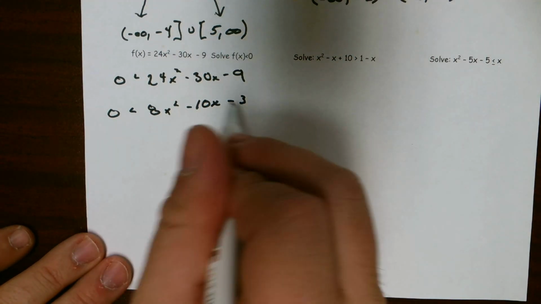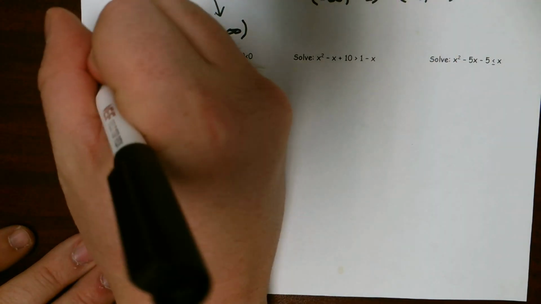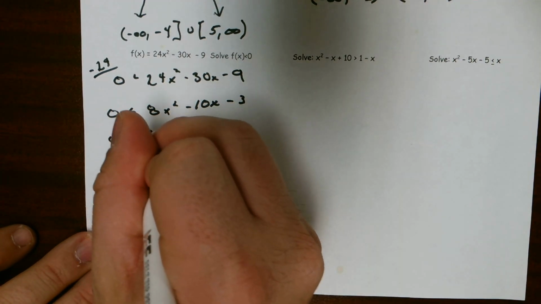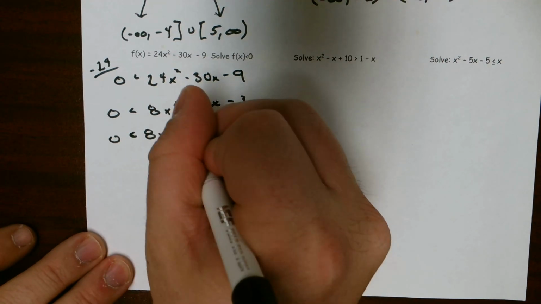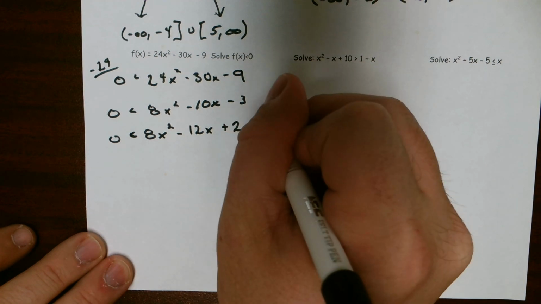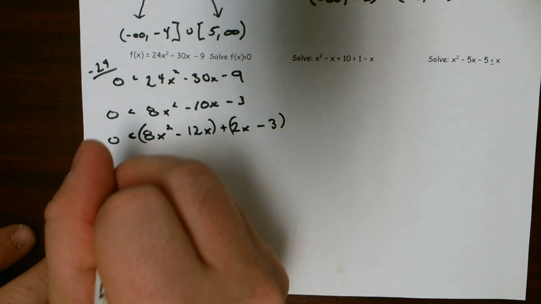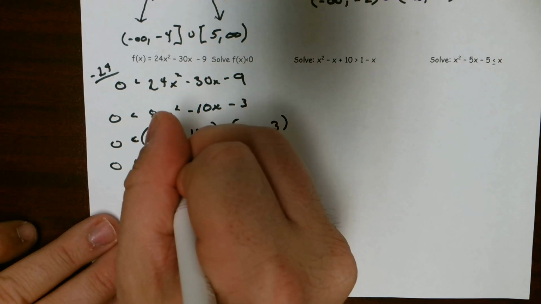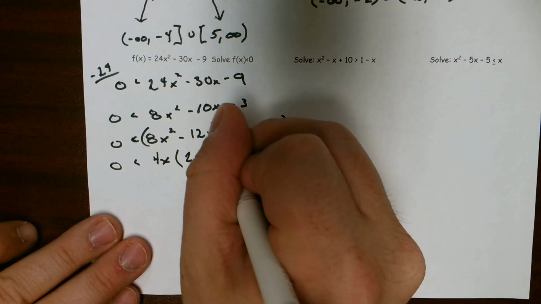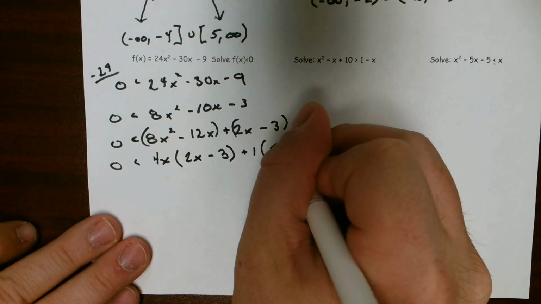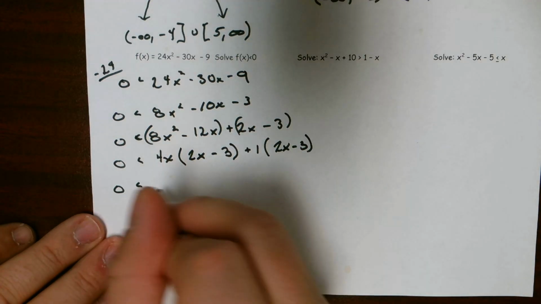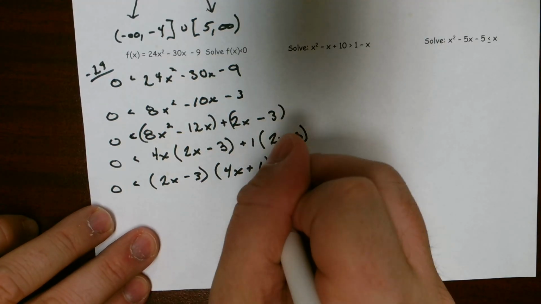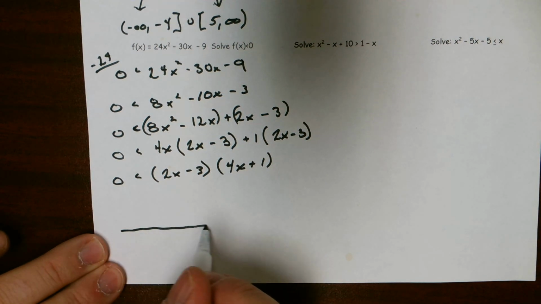Now this is an AC method one, so we've got to multiply 8 times -3, and we get -24. So what factors of -24 add up to be -10? It's going to be -12x plus 2x. And then we're going to group. If we group, we can pull out a 4x, which leaves us with 2x minus 3. We can pull out a 1, which leaves us with 2x minus 3. So now we can pull out a 2x minus 3, and it leaves us with a 4x plus 1, which we can now use to see our zeros very easily.